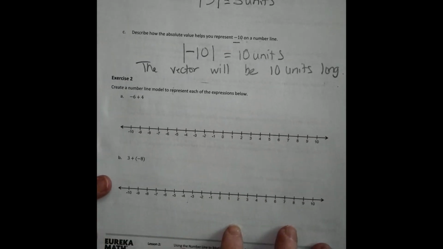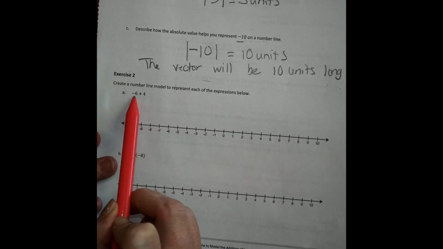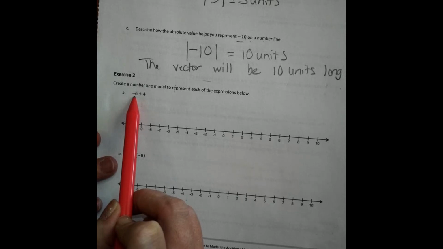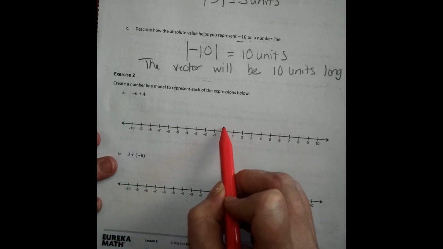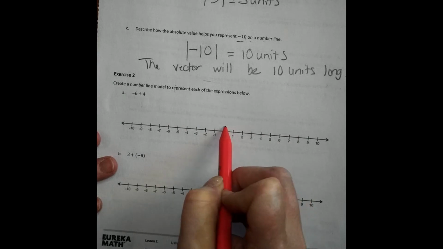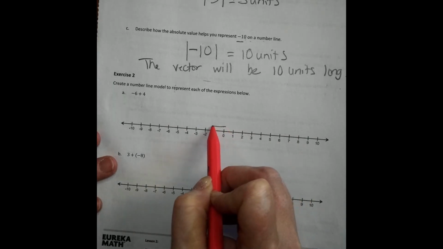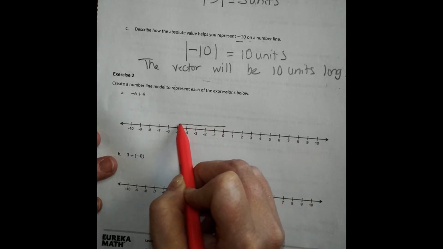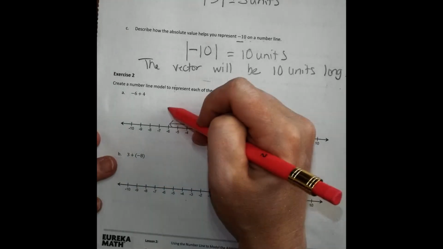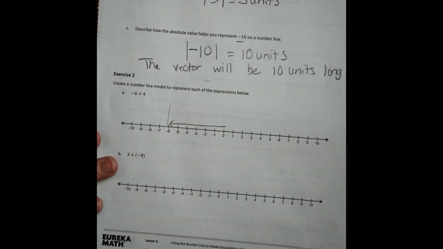Exercise number 2. Create a number line model to represent each of the expressions below. So remember that we have to start with the first number that we're given when we're representing vectors. So we're going to start with negative 6. So we go from 0. We will go to the left 6 units. So 1, 2, 3, 4, 5, 6. So we stop at -6 for the first.